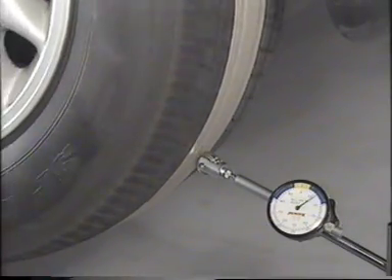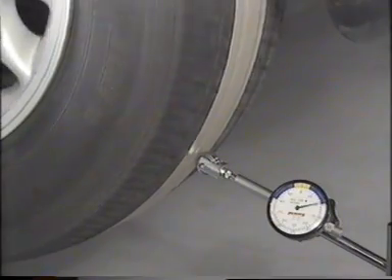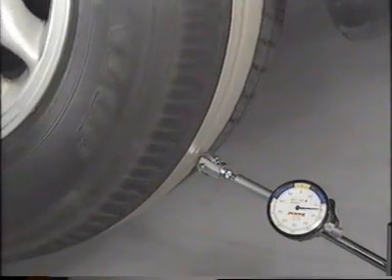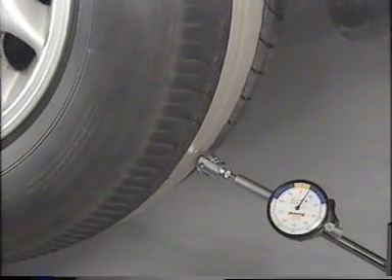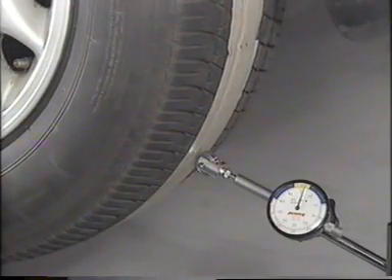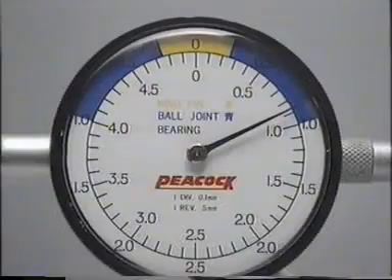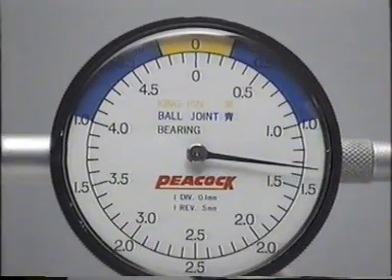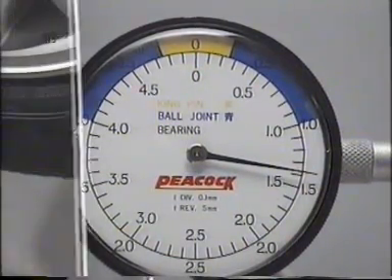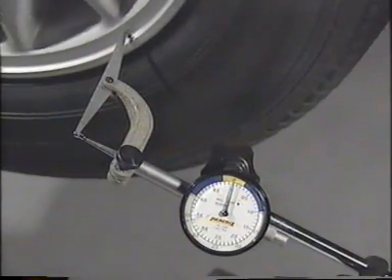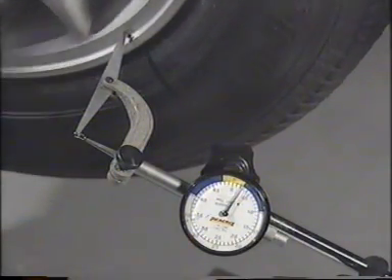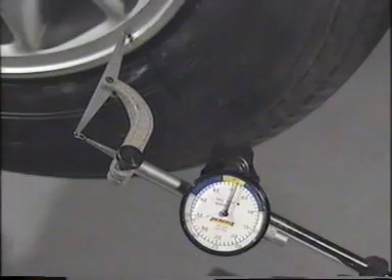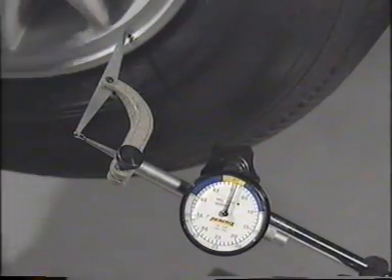Let's check the radial runout next. The maximum allowable radial runout is 1.0 millimeters, but the reading here is much larger than that. This could be the cause of the vibration. Let's check the radial runout of the wheel also. The wheel runout is not zero, but it is within specification.